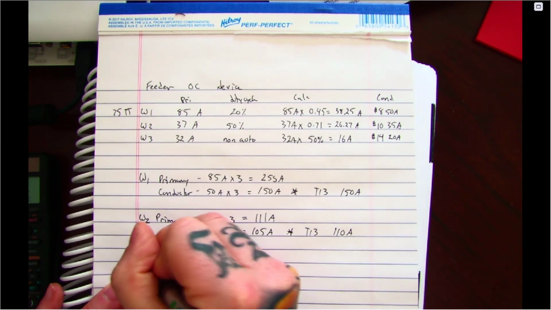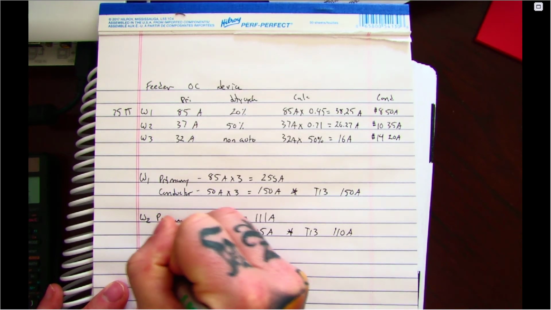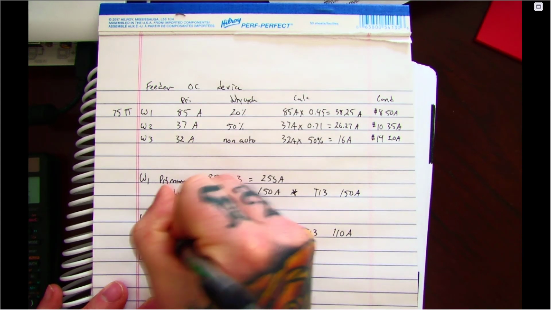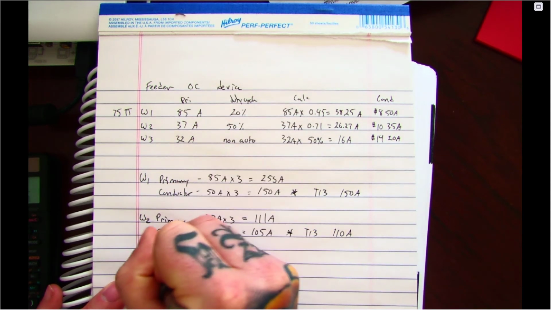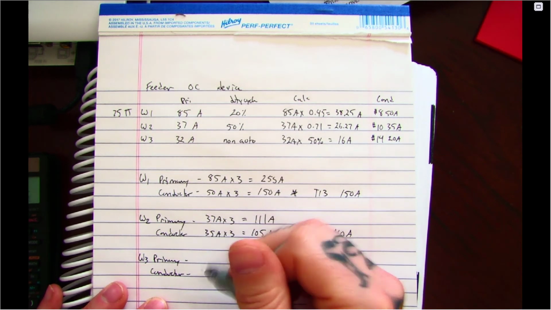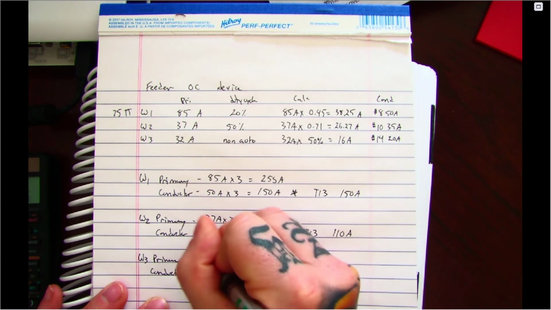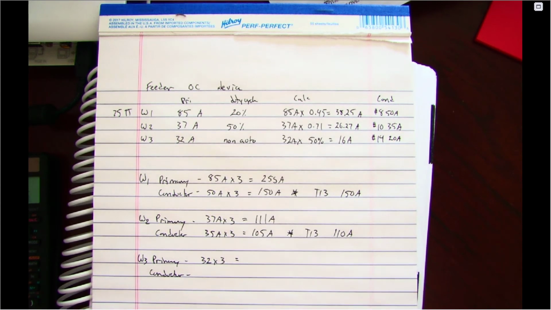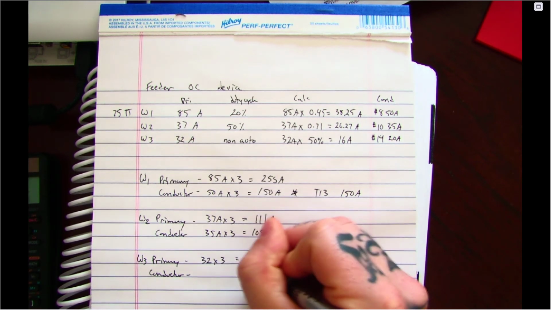Then welder 3, our primary and our conductor. To compare, again, choose the smaller. Our primary for that is 32 times 3, that's 96.